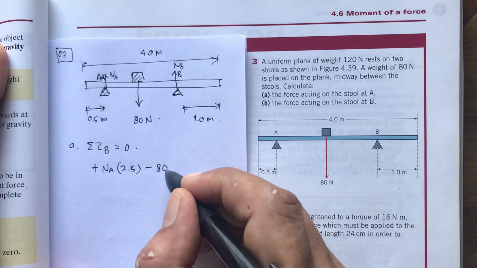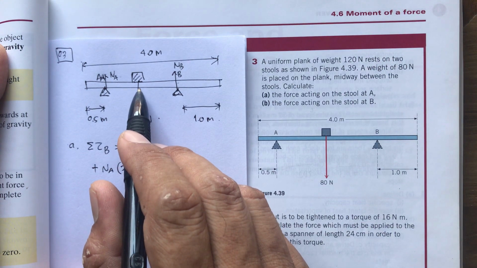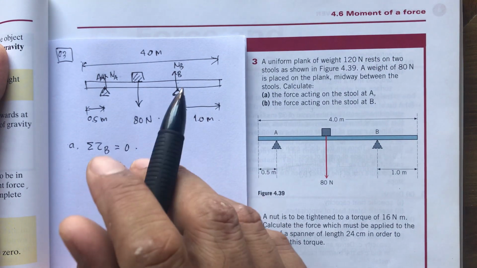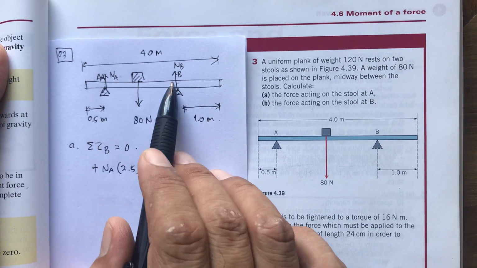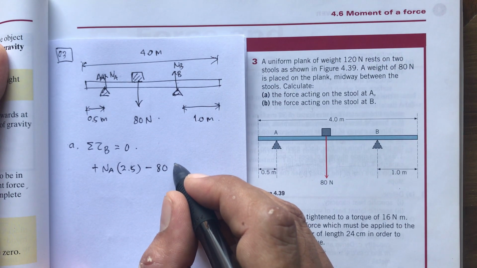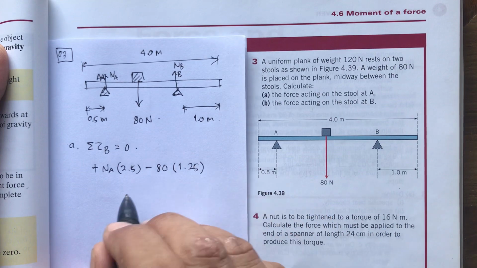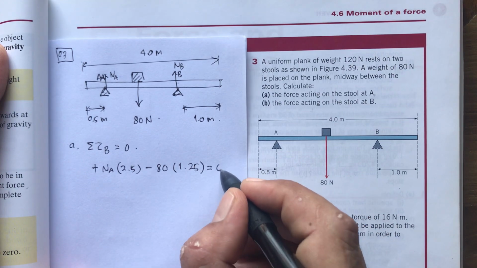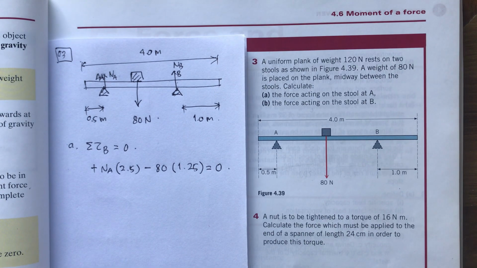So this is 80 negative times the distance between the 80 point to the B point. This is about 2.5, so a half of 2.5 is 1.25. Yes, and it equals 0 because we have only two moments on this section.